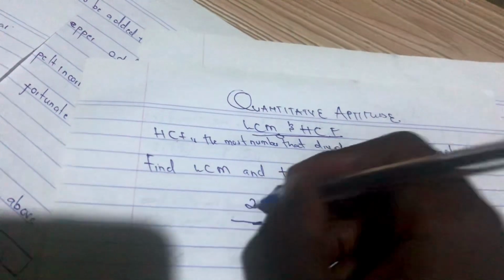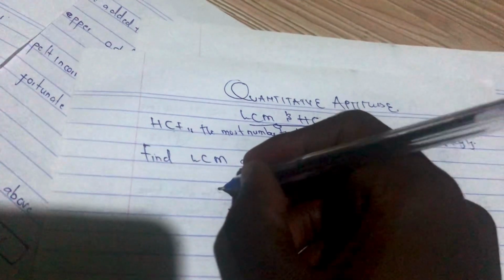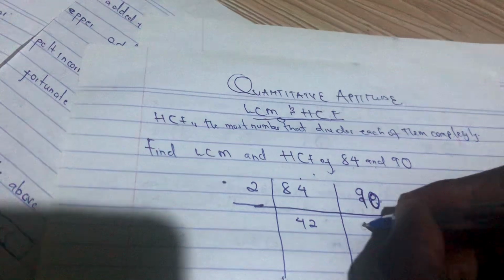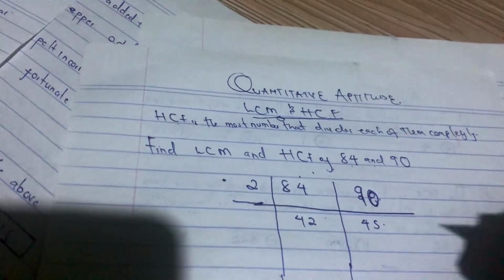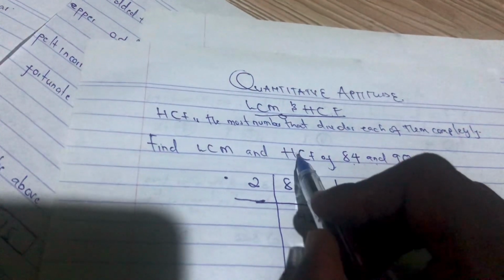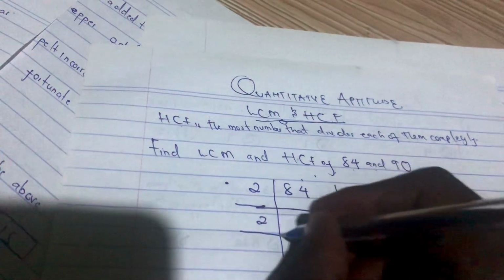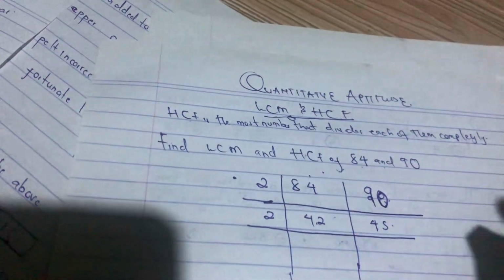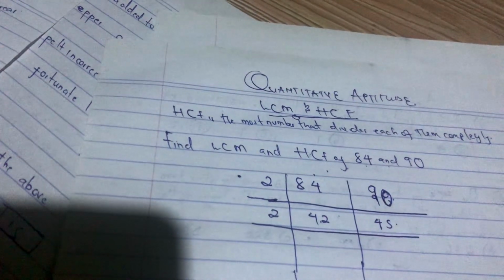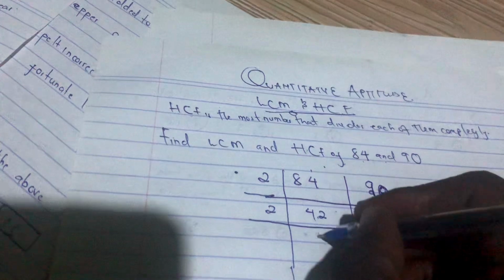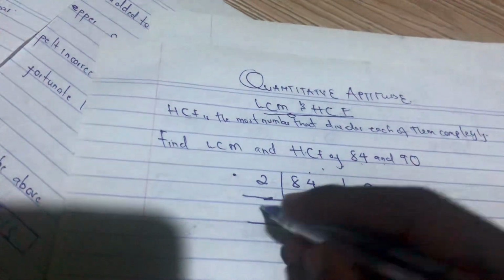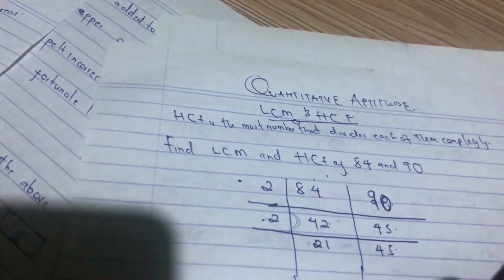So we start with 2. 2 divides both numbers, so it will be part of the highest common factor. 84 divided by 2 we get 42, and 90 divided by 2 is 45. Are we together? Now 2 can divide 42 but can't divide 45, so it will not be part of the highest common factor. So we continue with 2 because you have to follow dividing by prime numbers: 2, 3, 5, 7. So by 2 here we have 21, and here it's still 45. So 2 will not be part of the highest common factor, but it can still divide.